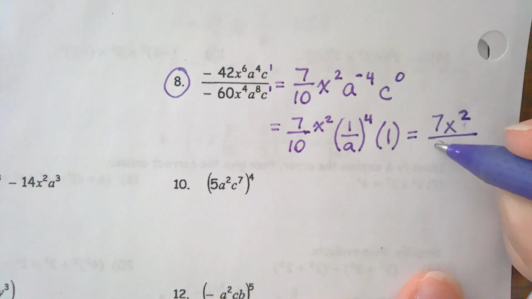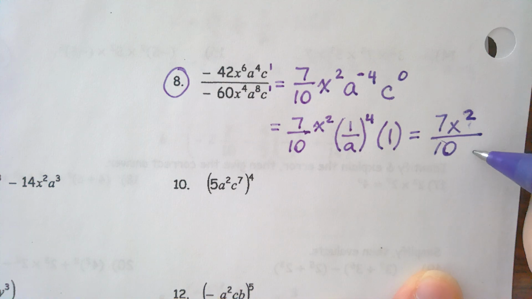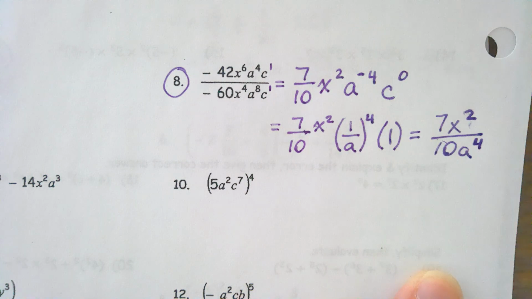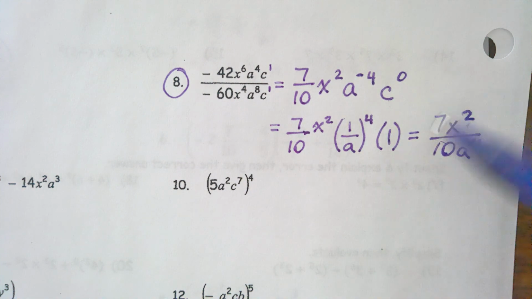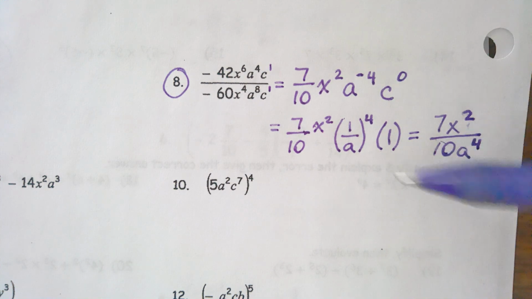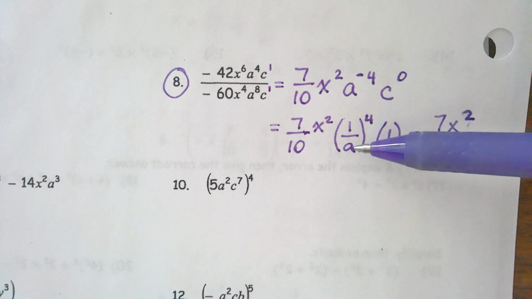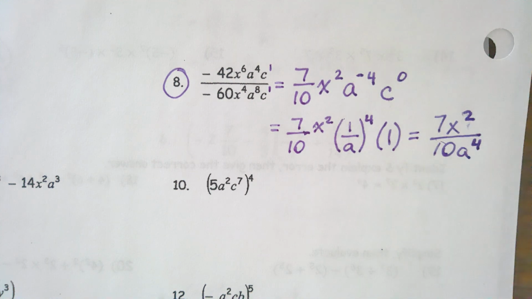And then on the bottom, what's my denominator? Leandro? 10. Just 10? What about the a? A to the exponent 4. Good job. All right, now that's a good final answer. The key here is, remember, your exponent applies to both numerator and denominator.